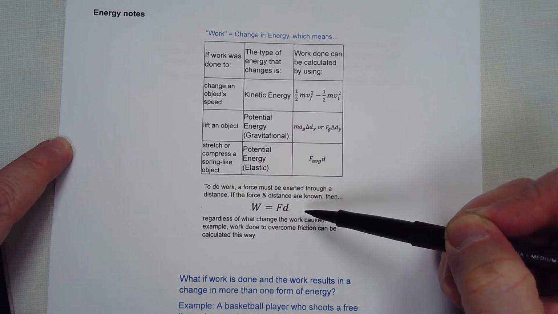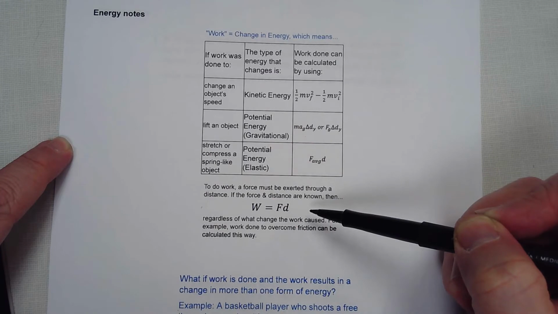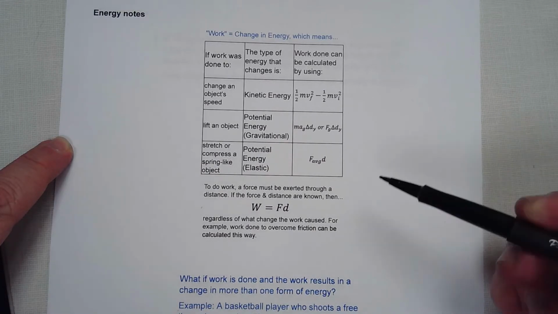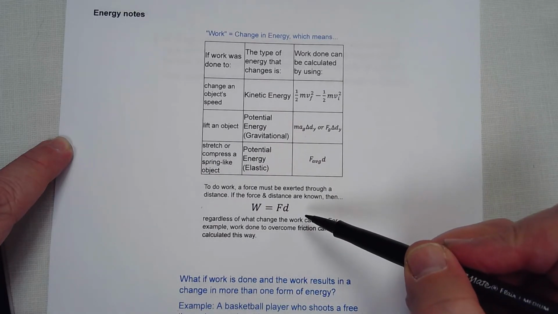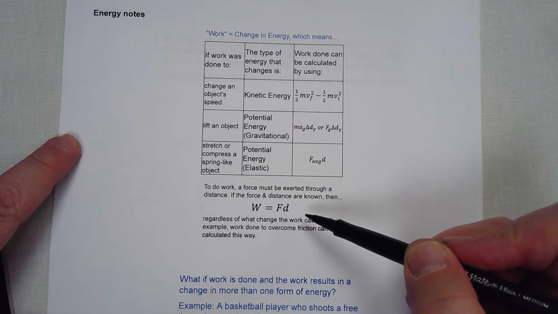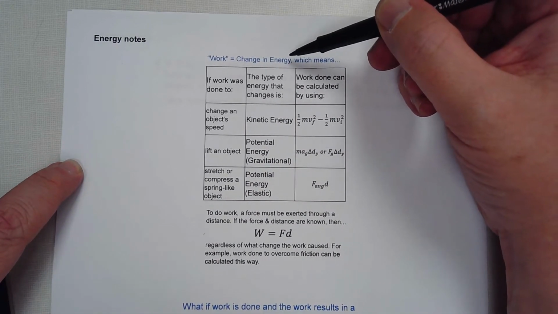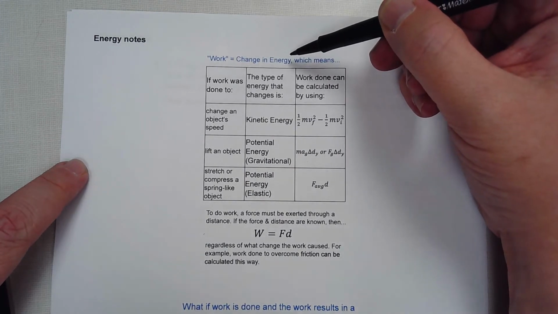So if something is pushed to the right and it moves to the right, or even if it's pushed to the right and it moves to the left, as long as the force and distance through which the force is exerted are parallel, work's going to be done. But what happens when work is done can be different. Work literally is a change in energy. But of course, different forms of energy exist. So when work is done, different forms of energy might change.